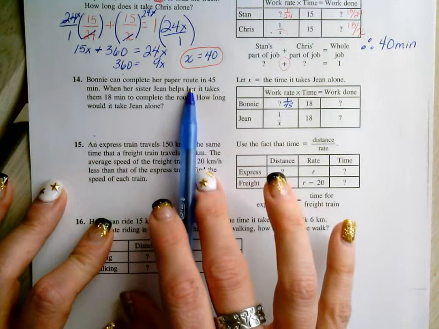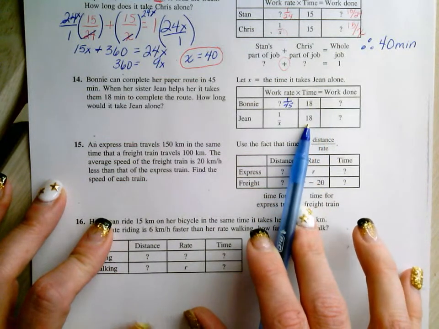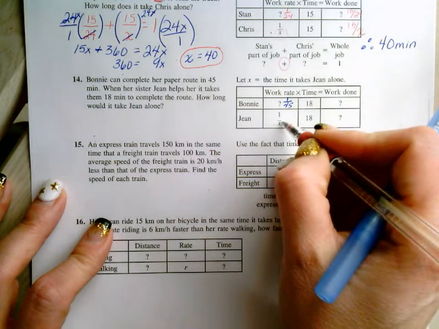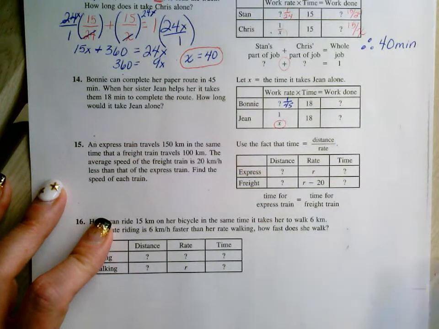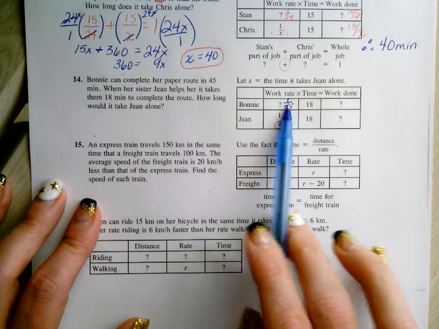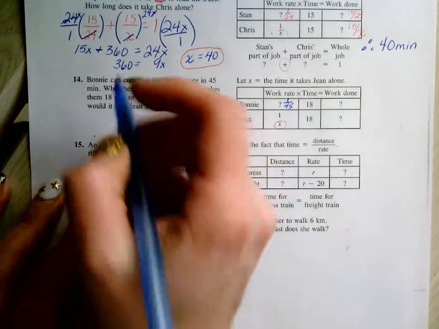When her sister Jean helps, it takes 18 minutes, which is why 18 is plugged into both positions. How long would it take Jean alone? So just like we were searching for Chris, we are now searching for Jean. Rate times time gives us work accomplished. This product is 18 over 45.